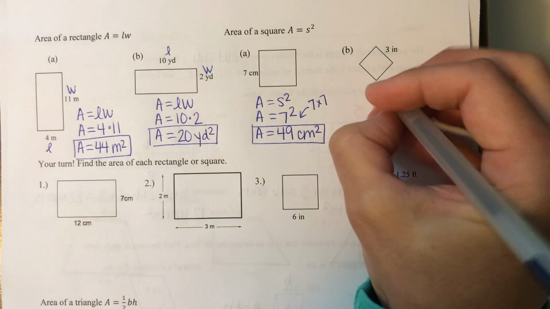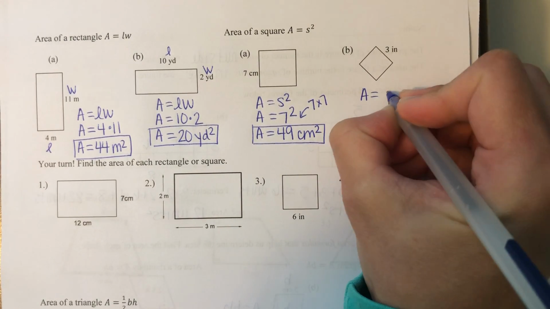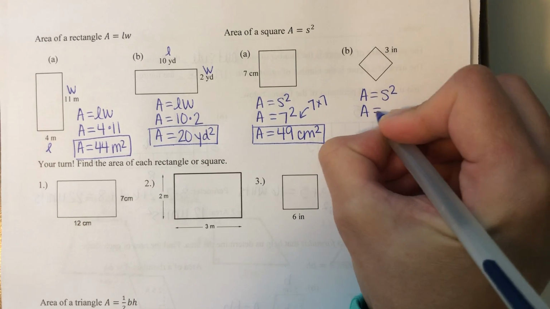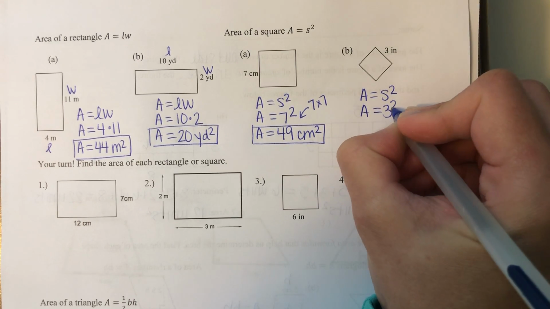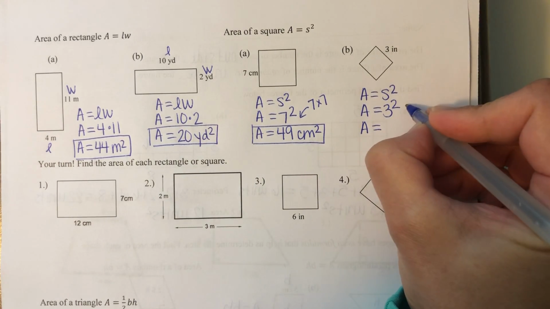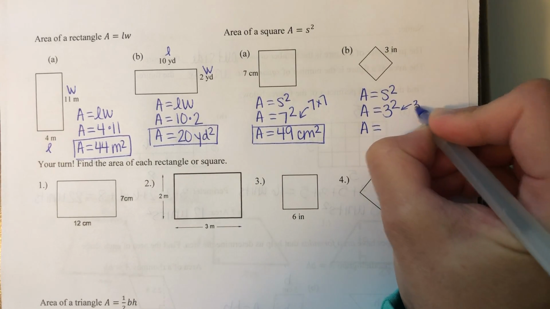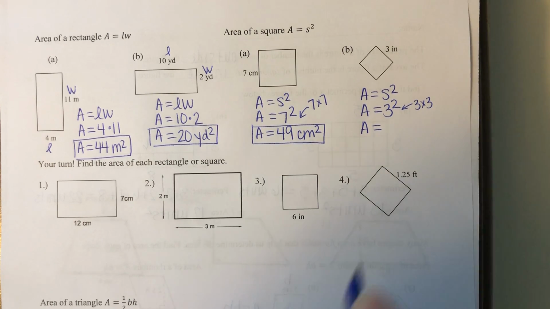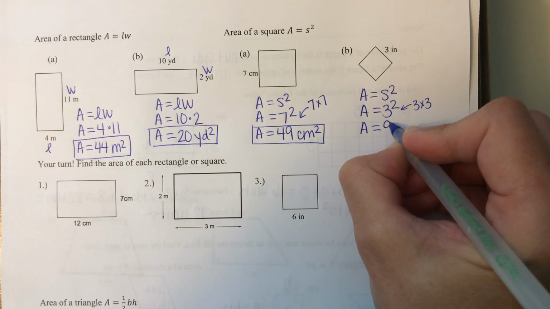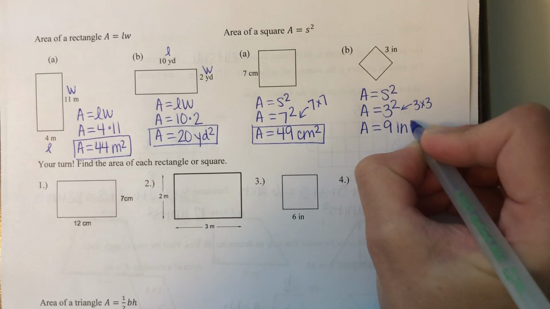One more of those. Area equals side squared. Our side is 3. It's going to get squared. Again, this means 3 times 3. It does not mean 3 times 2. 3 times 3 is 9 inches squared.